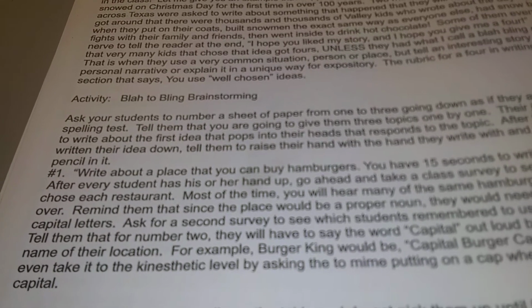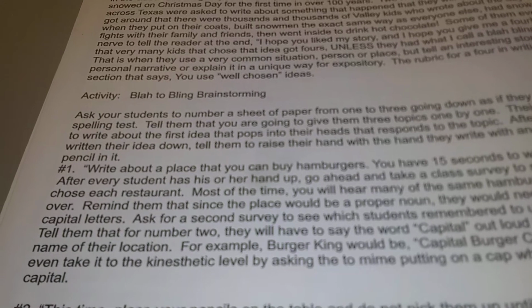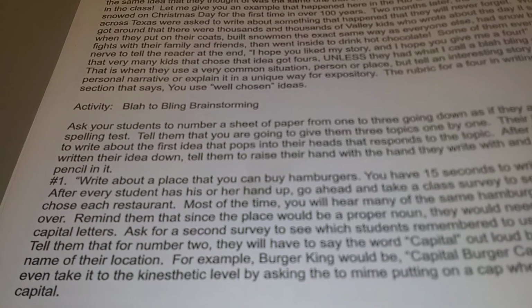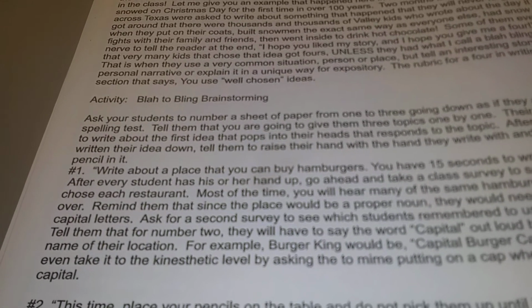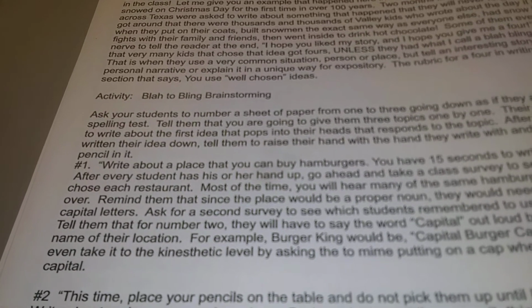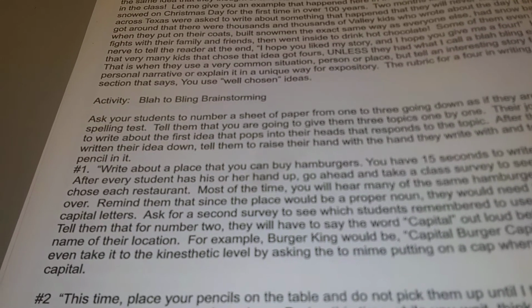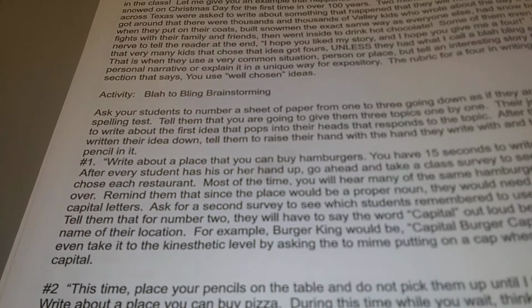If you've talked about capitalization, then they have to have the name of the restaurant capitalized. If the restaurant has contractions or apostrophes, then they have to put those in place. If not, remind them that the overall grade is doing your grammar correctly. And what you're going to notice is about half the kids or more, sometimes 3/4 of the kids or more, are going to put the same restaurants.